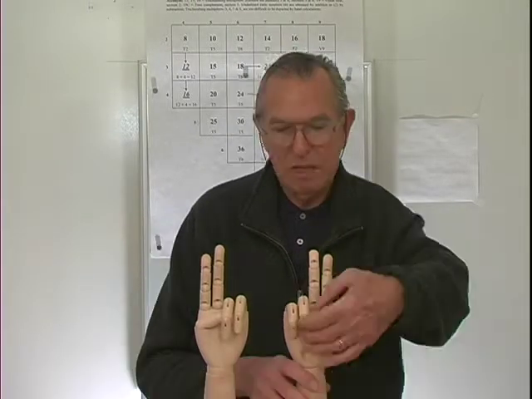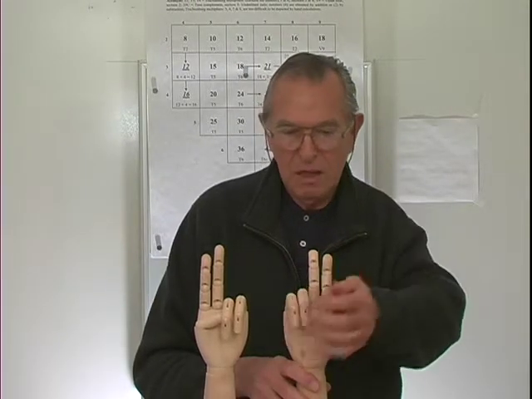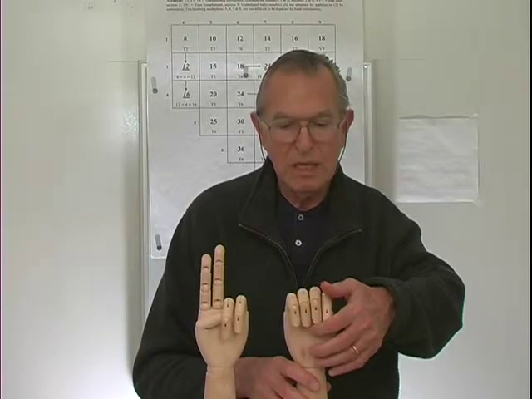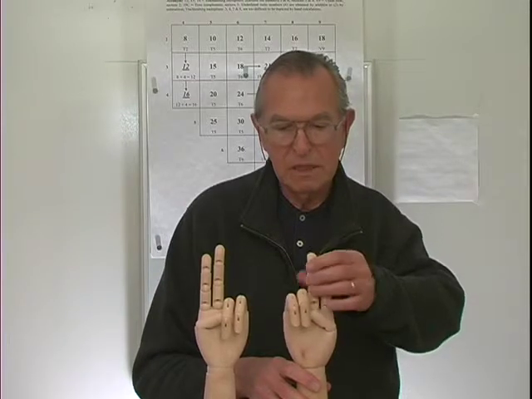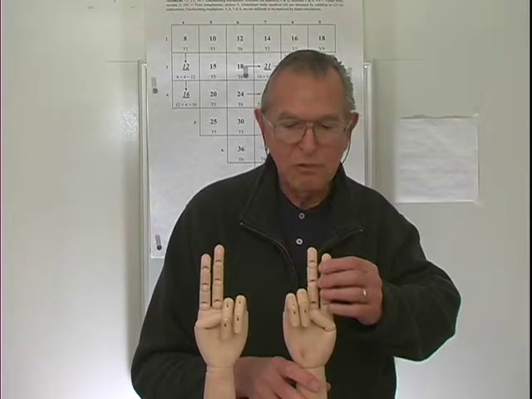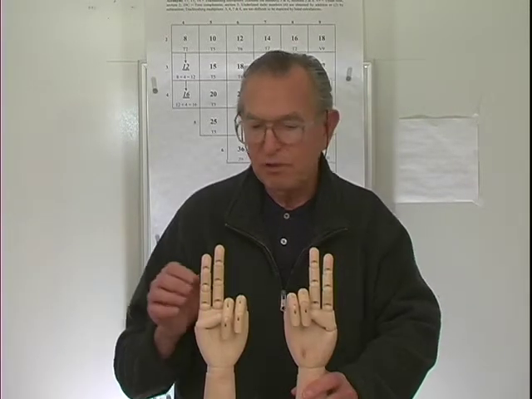8 times 8. I'm going to turn this down, and my count will be, starting at closed fists, 9, 10. Because 8 and 2 are 10, so I have 2 extended fingers and 2 extended fingers. Now it represents 8 times 8. So I'm going to multiply the open fingers. 2 times 2, that's a 4.